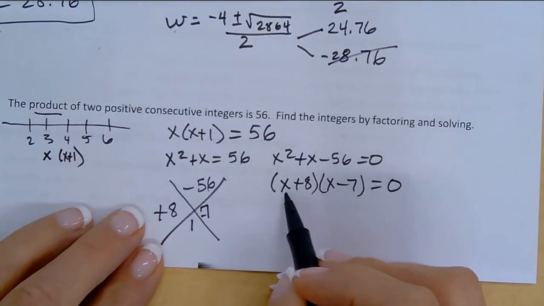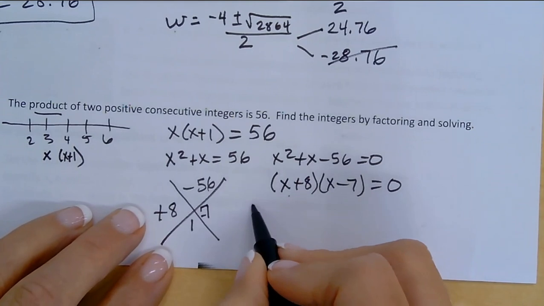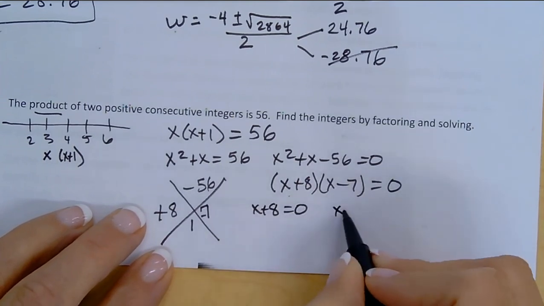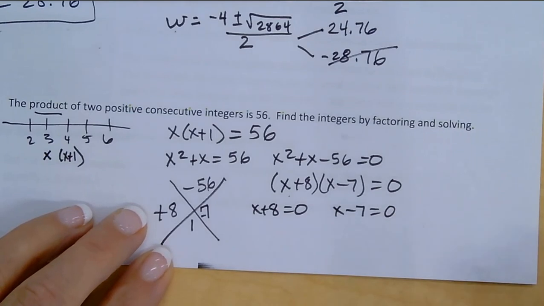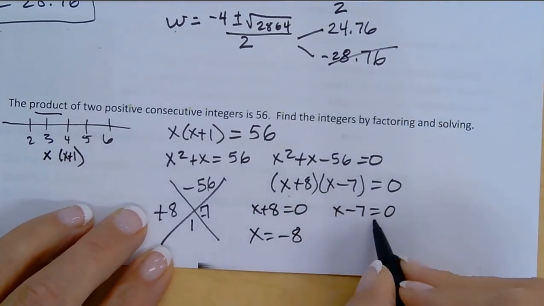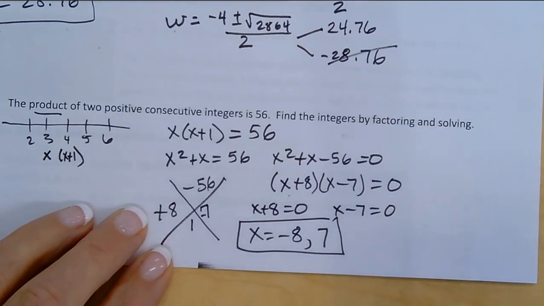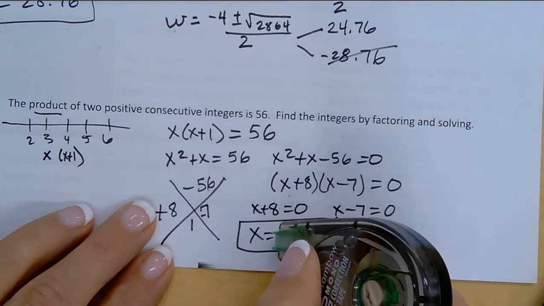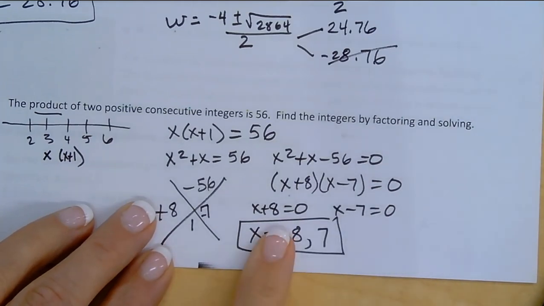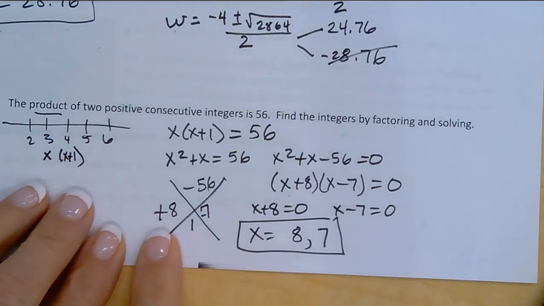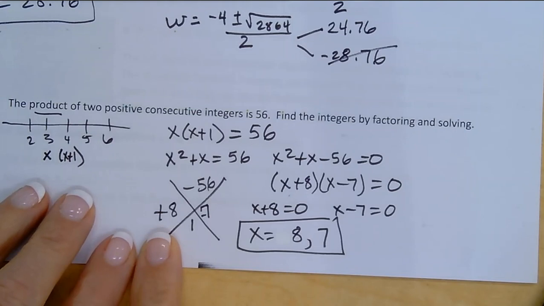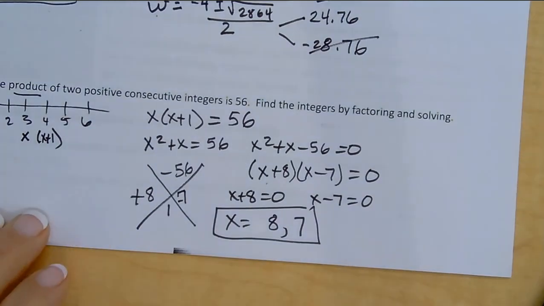So think back. If we are solving by factors, we know this means that either x plus 8 equals 0 or x minus 7 equals 0. One or the other, or both. So x equals negative 8 or 7. Nope, x equals positive 8, gracious sakes, because we have to subtract 8 from each side. Sorry, it's x plus 8 times x minus 7. Hold on. Sorry, it really is negative 8 and 7 as my answers.